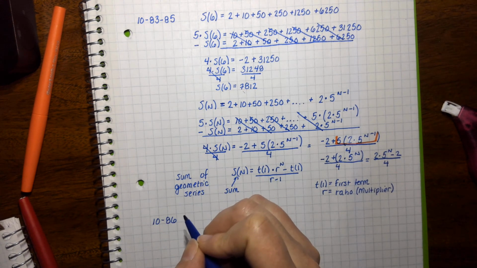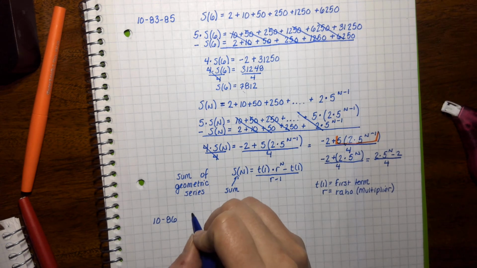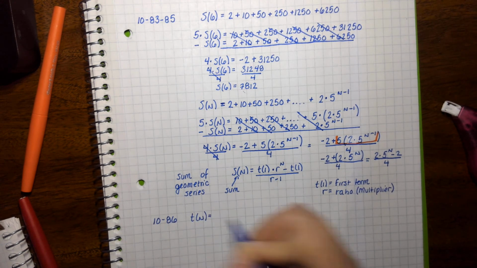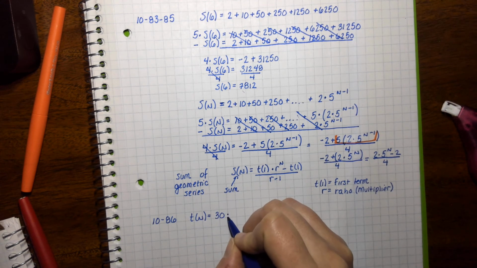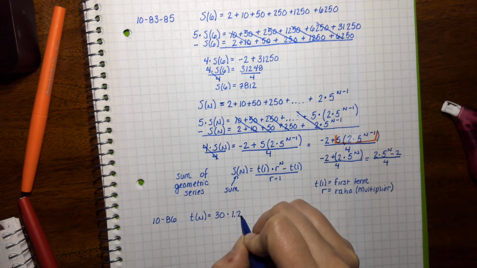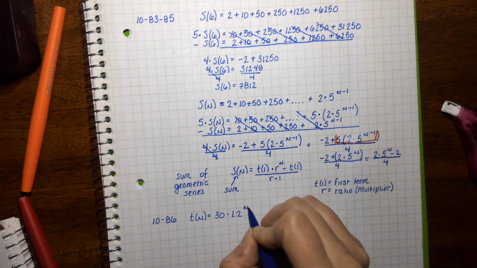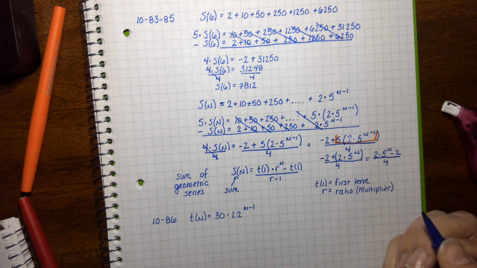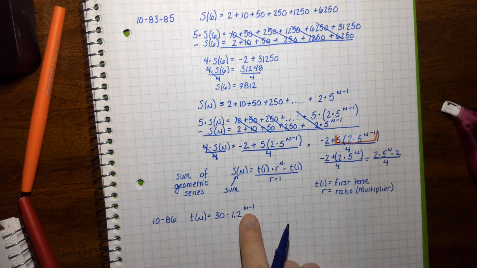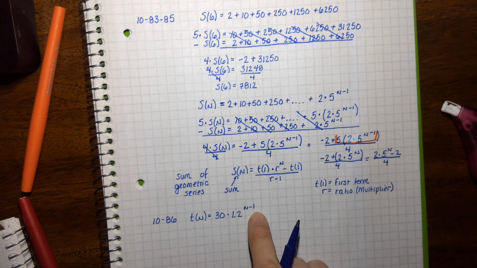We have t of n equals 30 times 1.2 to the n minus 1. Okay, now notice this one is written in terms of the first term because you have n minus 1 here.